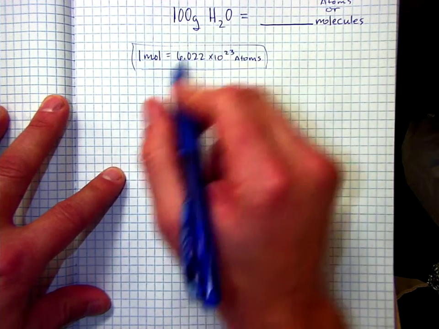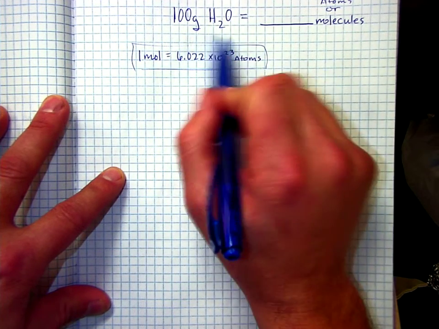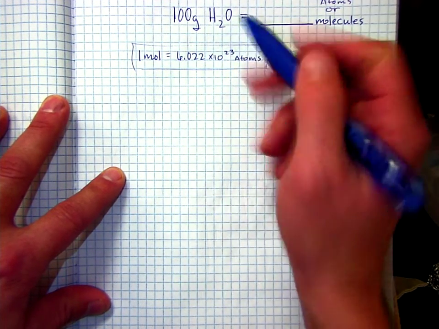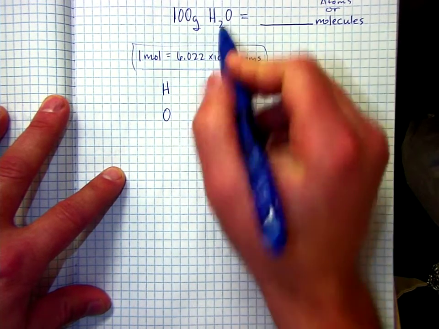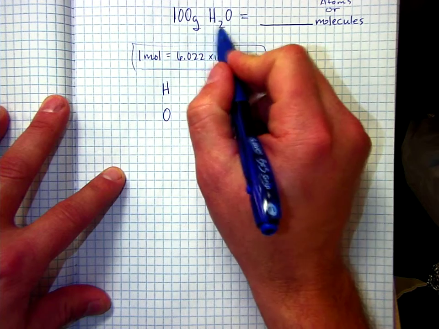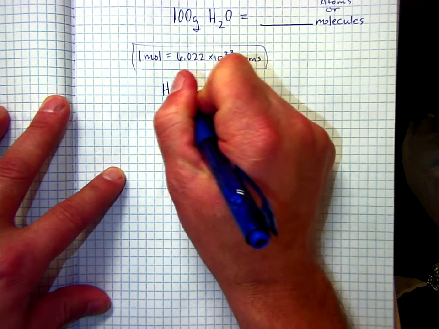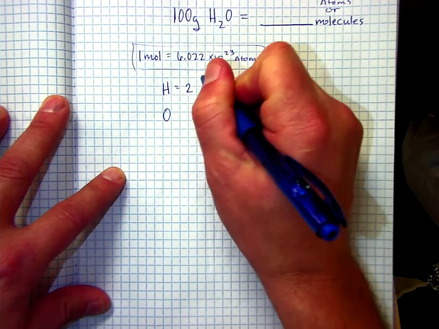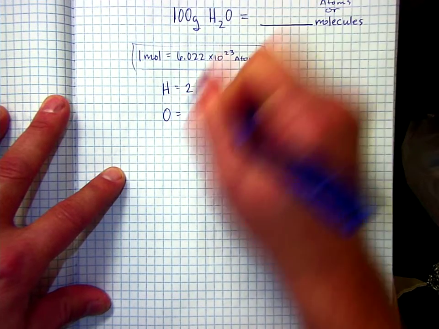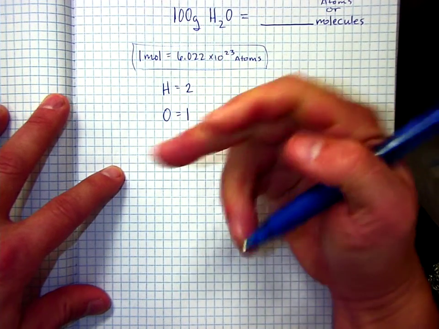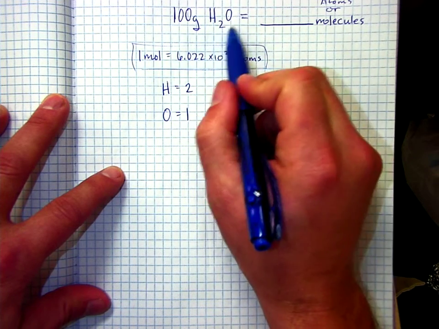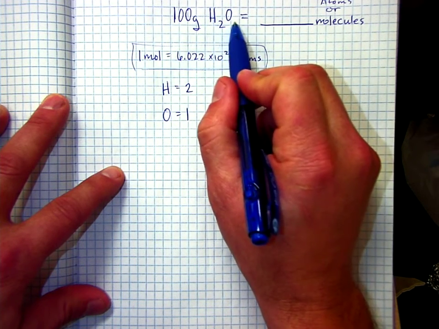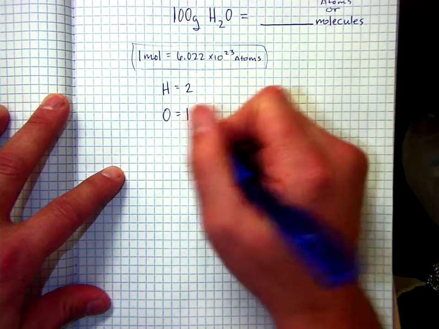Then we need to know how much each compound weighs. This compound, H2O, is made of hydrogen and oxygen. And according to the little algebra type stuff here, we know that there are 2 hydrogens, and only 1 oxygen. If it were CO2, there would be 2 oxygens. But in this one, the 2 tells us how many hydrogens. The lack of a number here tells us there's 1.